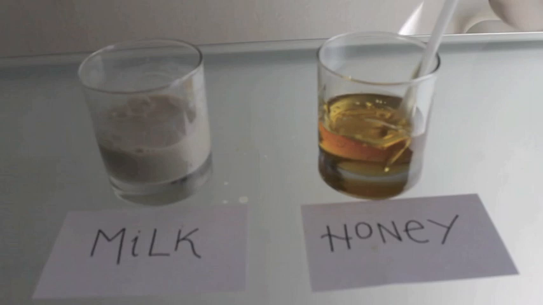Viscosity, of course. We know that either milk or honey is more viscous, but which is? Since the bubbles move much more slowly through honey than milk, we can say that honey is better at resisting flow than milk is. Therefore, honey is more viscous than milk.